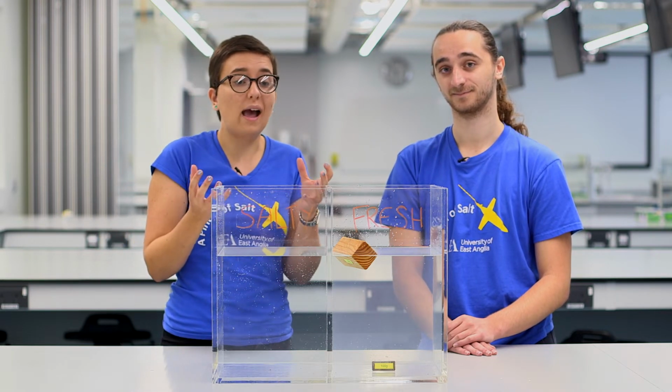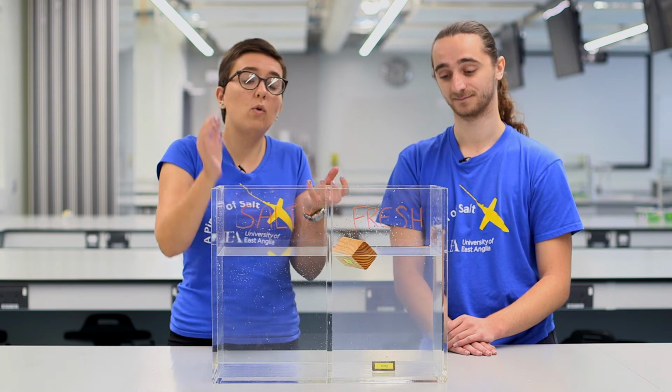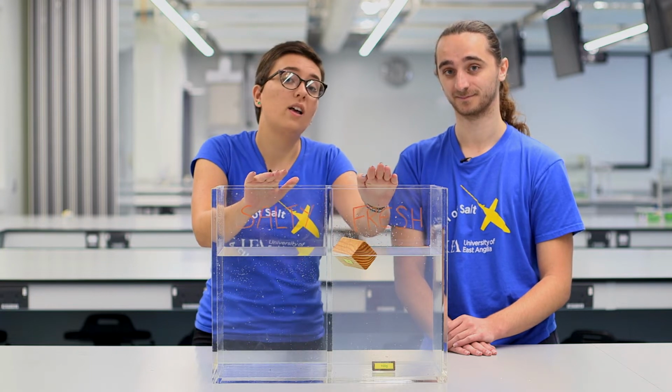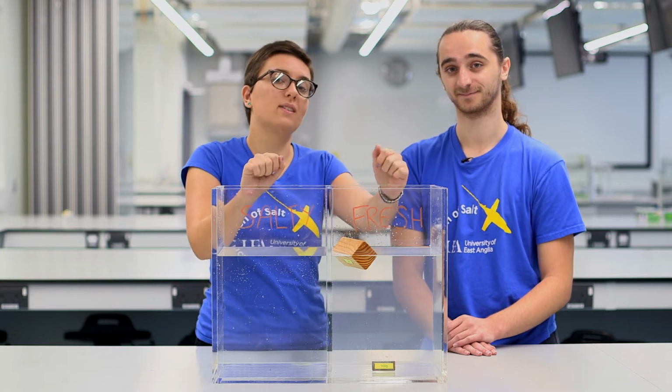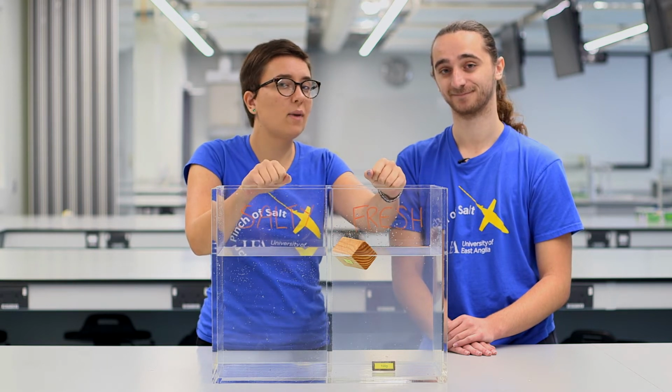And what we're going to do now is we're going to take two very cold ice cubes, and we're going to put one in our tank of salty water here and one in our tank of fresh water. And we're going to have a look at what happens and use that to show you a little bit more about density. So what do you think might happen before we put them in?